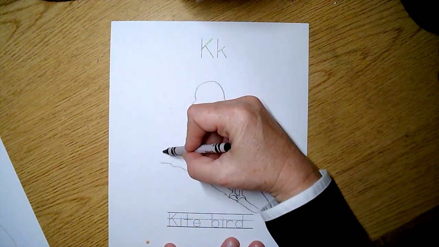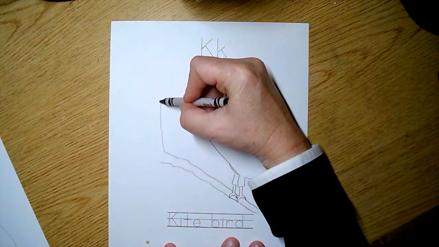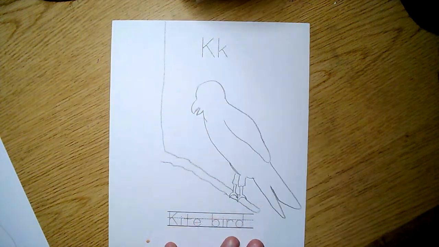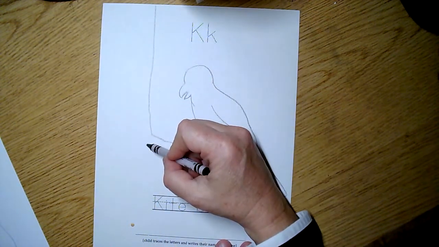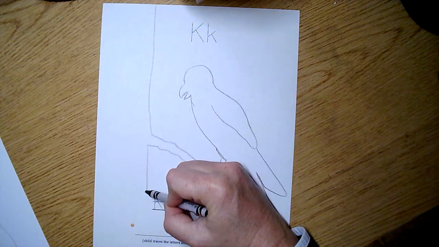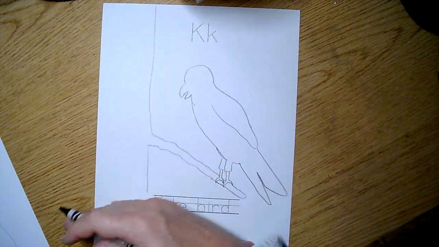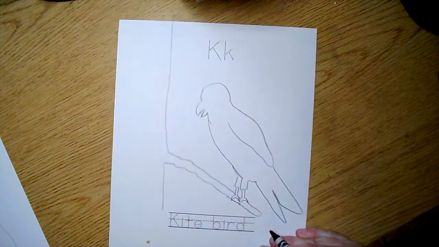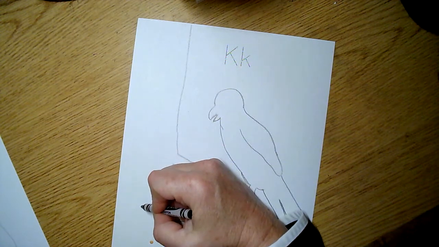All right, then we're going to do our big tree. So we're going to go straight up. Okay. Then we're going to go straight down. But stop when you get to the word kite hill because we're just going to pretend that's the bottom of our paper. So it can't go past that. Again, over here.